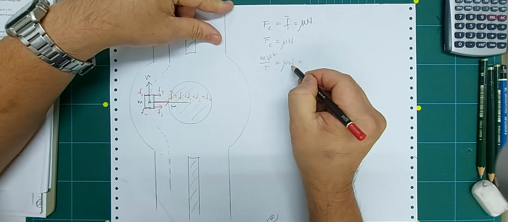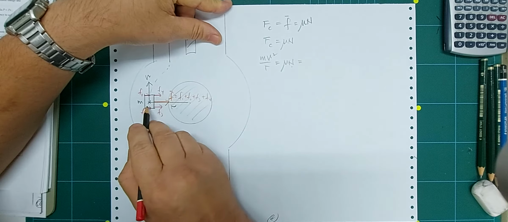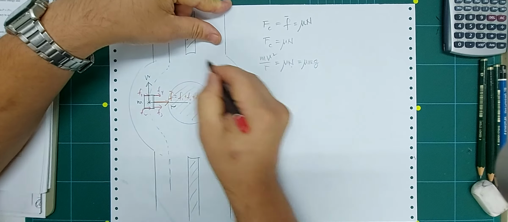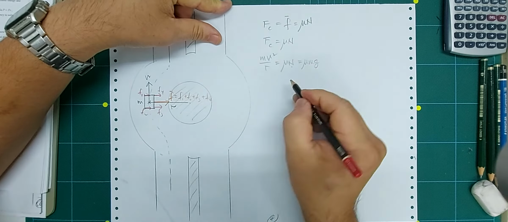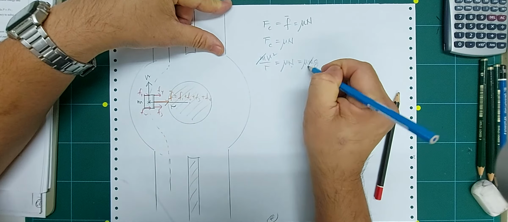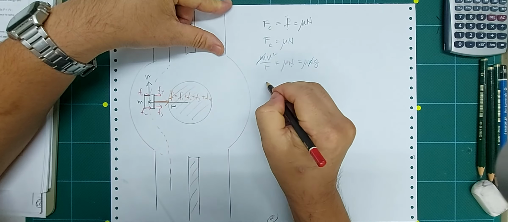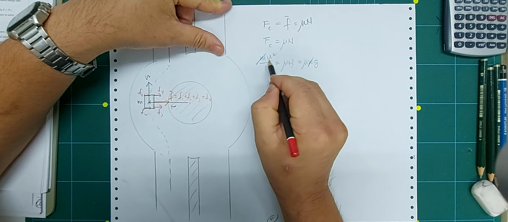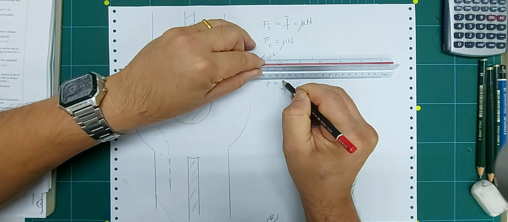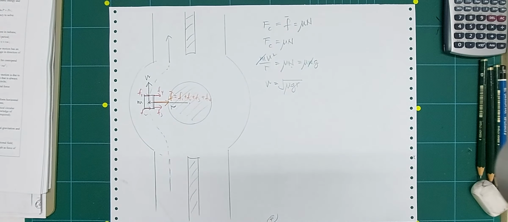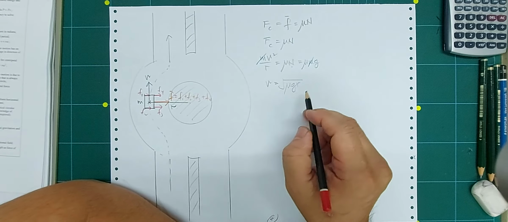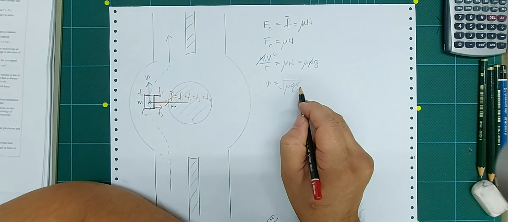And our normal reaction, assuming that the car has a mass m, is equal to mg, and we assume that the roundabout is horizontal. Then we can cancel our m, and then we simplify the equation. Our v becomes the square root of mu g r. So now it's very clear that the maximum speed that you can travel is the square root of the combination of the mu, the g, and the r.